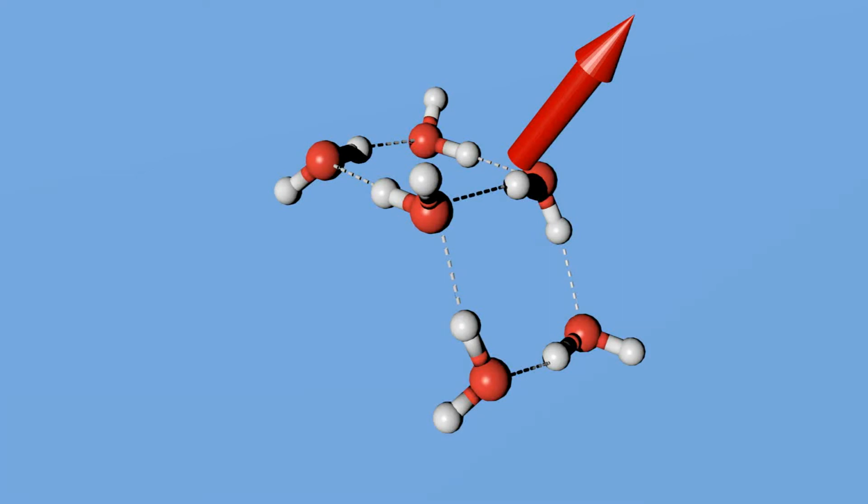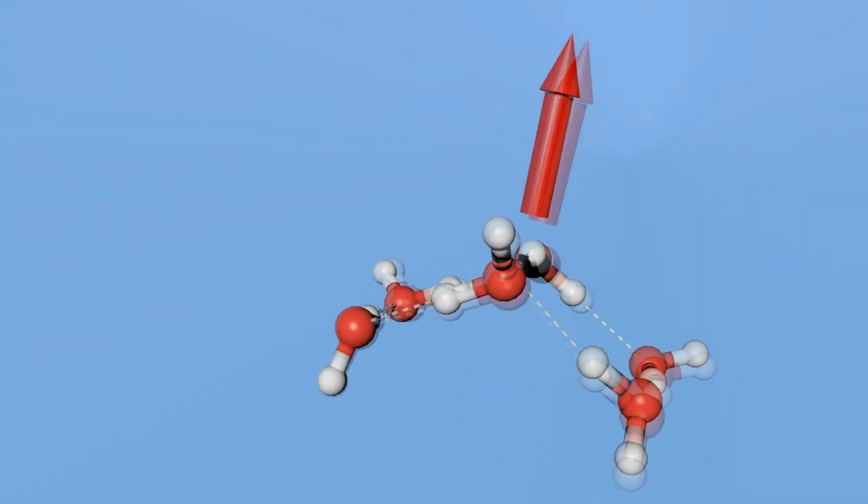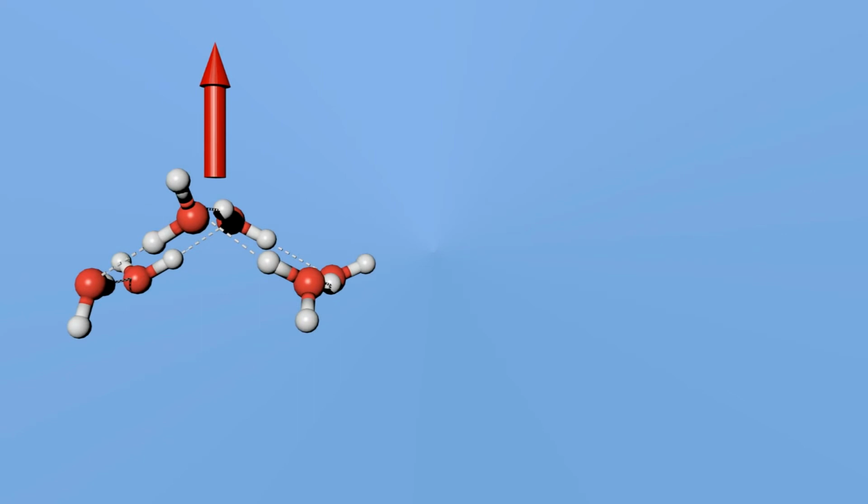Shown here is an isomer of the structure of water hexamer known as the book. The red arrow above the hexamer indicates the direction of the electric dipole of the cluster. If we then rotate to look down an axis, we can watch how the complex can undergo rotational motion.